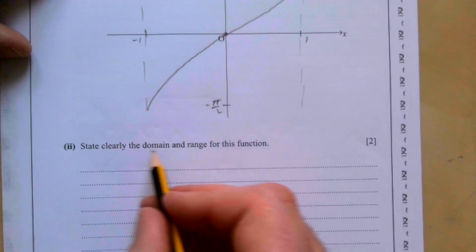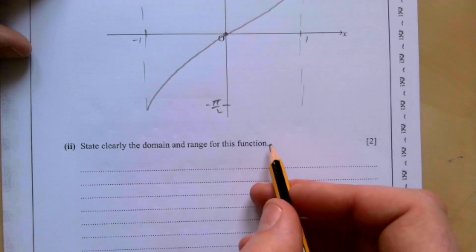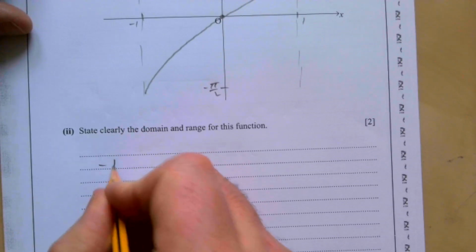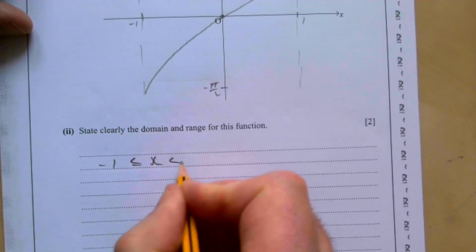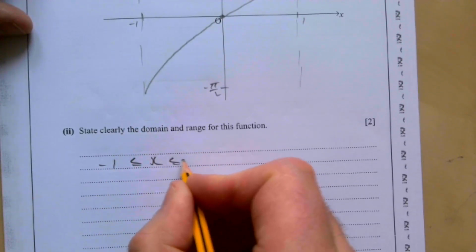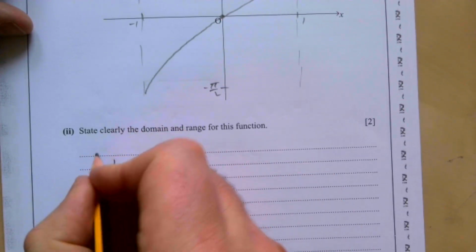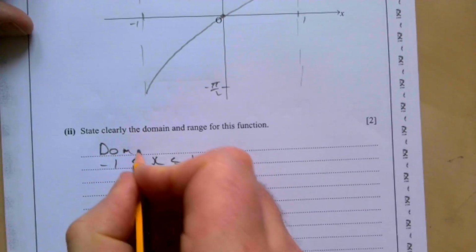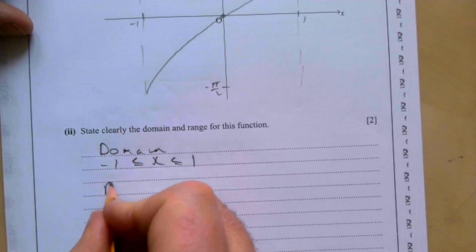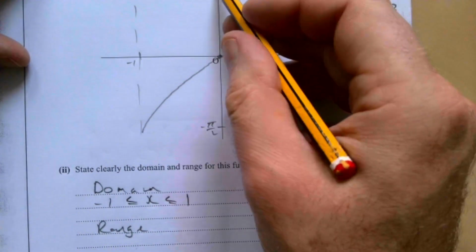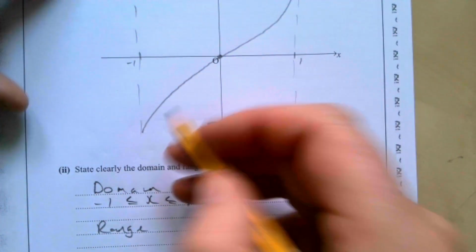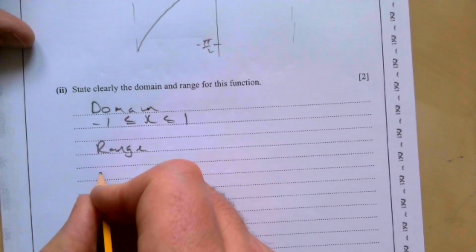State clearly the domain and range of this function. My domain then is anything between minus 1 and 1. That's my domain. And then the range: what numbers can we get out of it? We're going to have anything between pi over 2 and minus pi over 2.